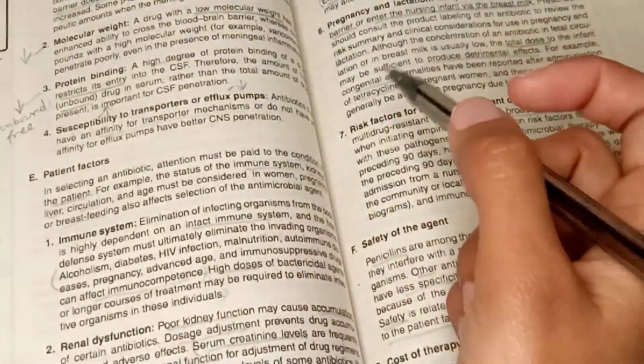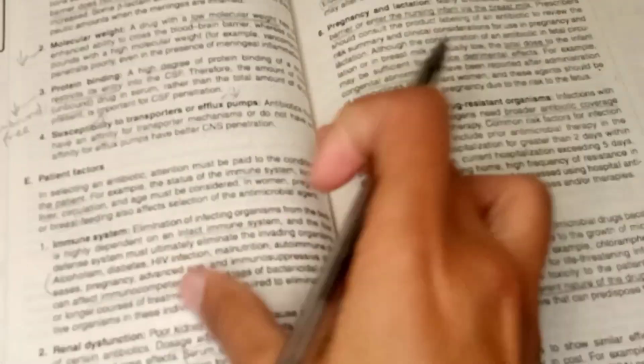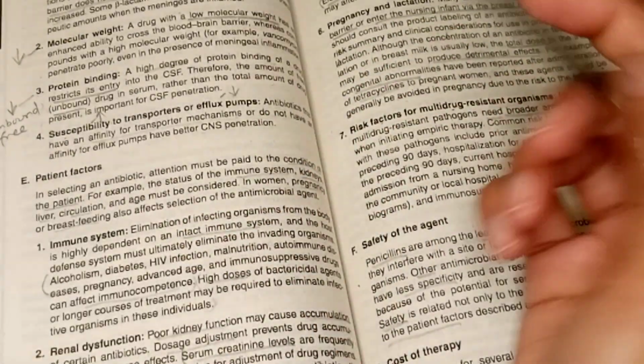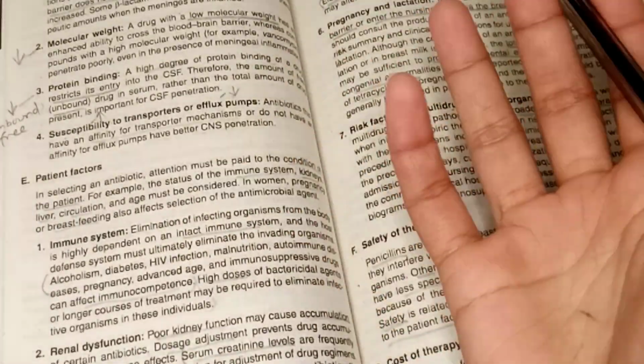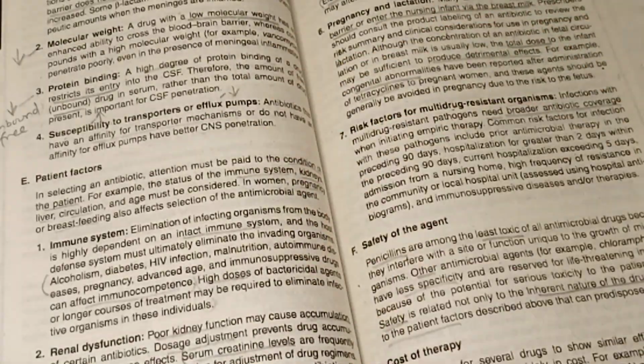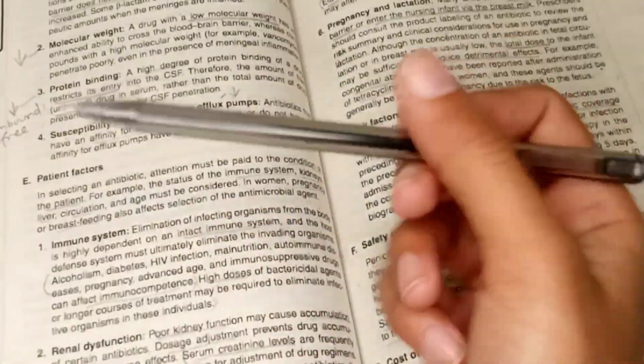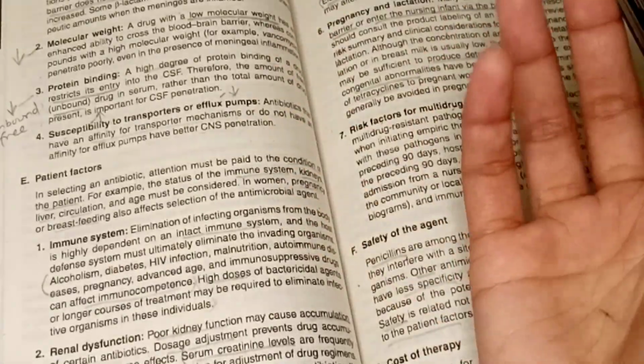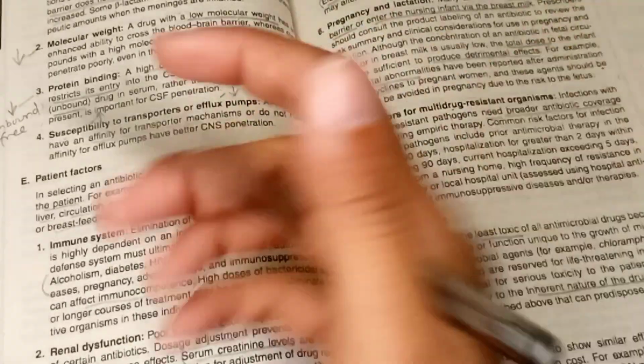Then we have the patient factors. What we need to consider in this case is the condition of the patient. We have to look at the status of the immune system, the kidneys, liver, circulation, age, and in women, we have to look for pregnancy or breastfeeding. So, okay, let's discuss these things one by one.